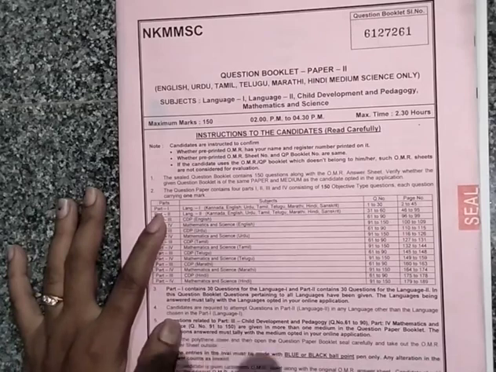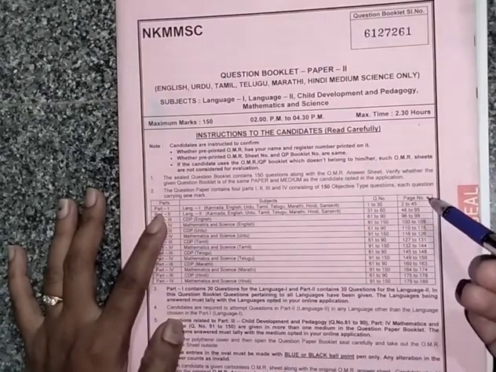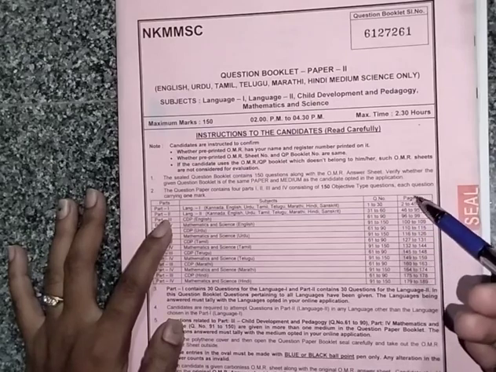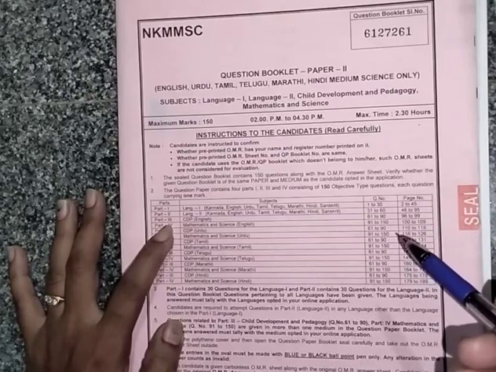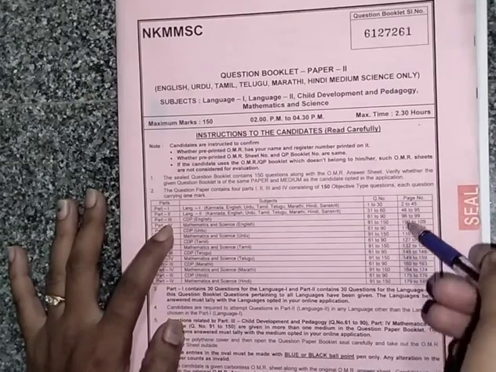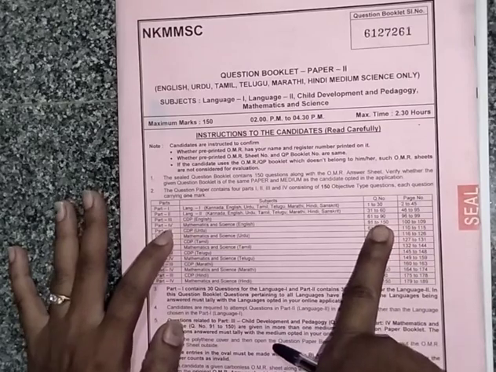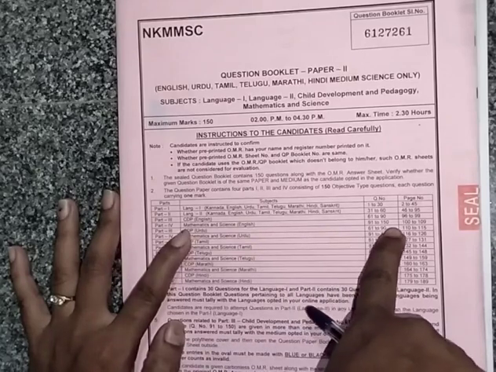In the TET exam, we already know there will be 150 questions and 150 marks. From the first question to the 30th question, it will be language 1, and in the part 2 section, from the 31st to the 60th question, it will be language 2. In part 3, the psychology part, the questions will be from 61 to 90, again 30 questions. And part 4, mathematics and science, is from 91 to 150.